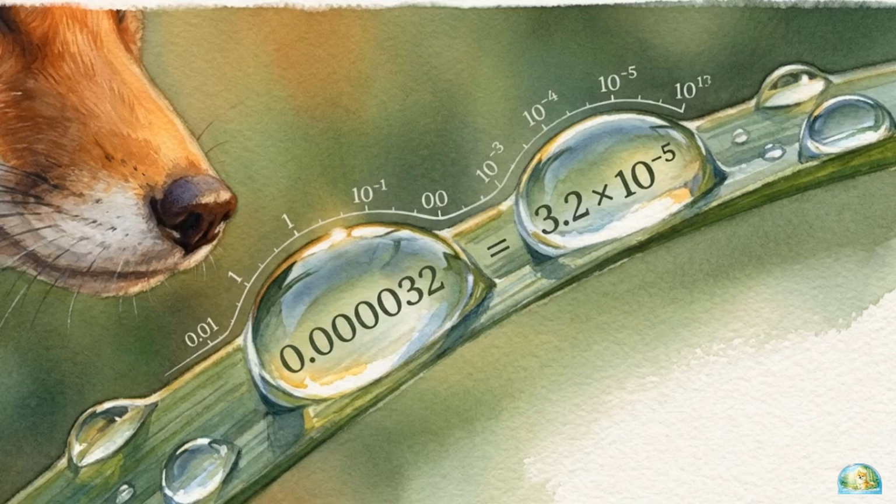The same logic applies to the microscopic scale, like the quantity 0.000032. We move the decimal 5 places to the right to isolate the factor 3.2. Because the decimal moved to the right, the exponent is -5. We attach the factor 10 to the -5th. 0.000032 equals 3.2 times 10 to the -5th.